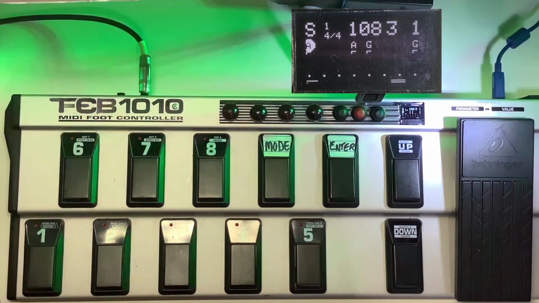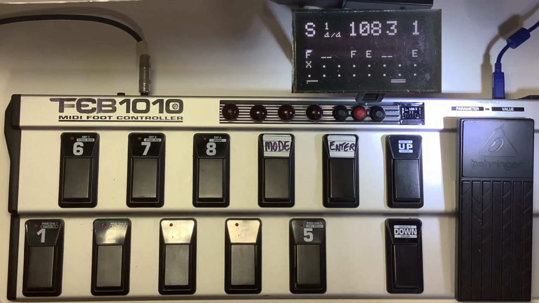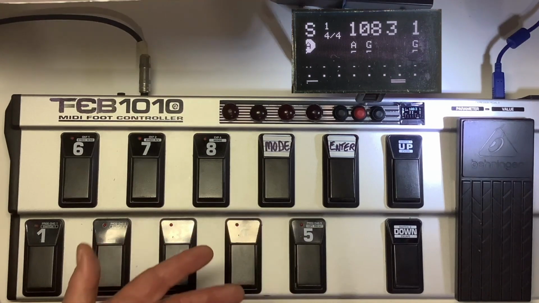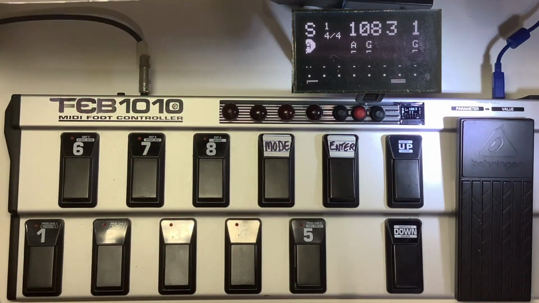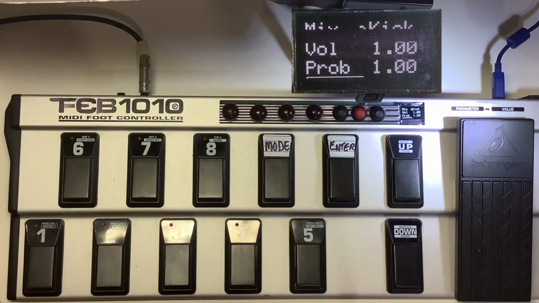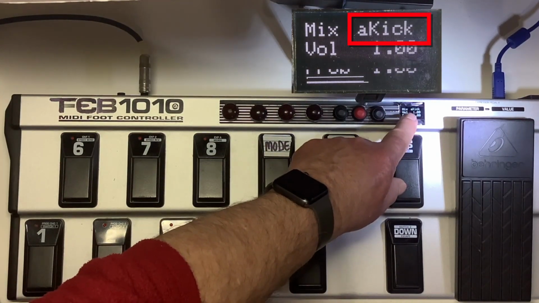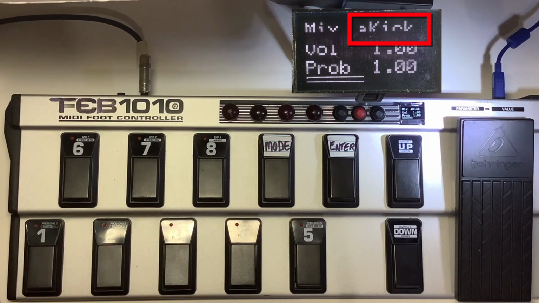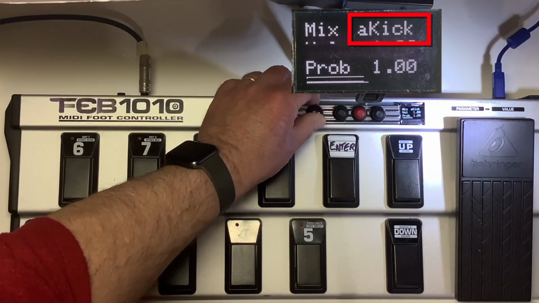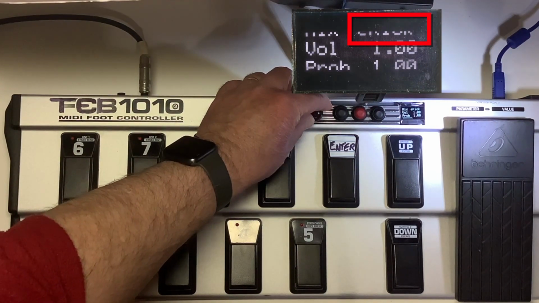Okay, so the next thing I've got is also something called mixer mode. And in mixer mode, we can change the volumes and also the probabilities of each sound playing. So if I press this button here, it goes into mixer mode, and you can see up here in the right hand corner it's got a kick, which means it's the kick. It also means it's the acoustic kit. So if I change this knob here, I can change from acoustic to electronic.